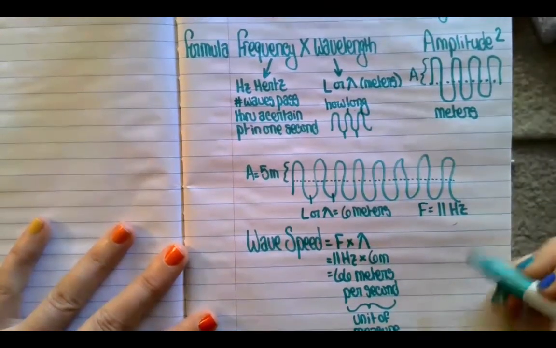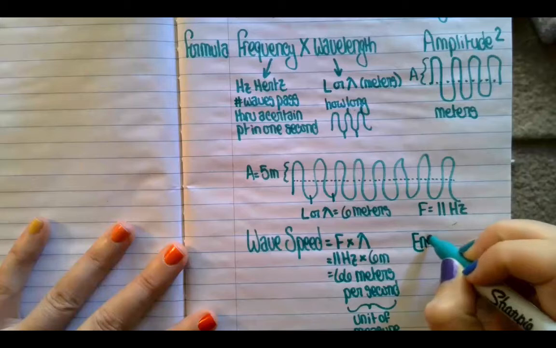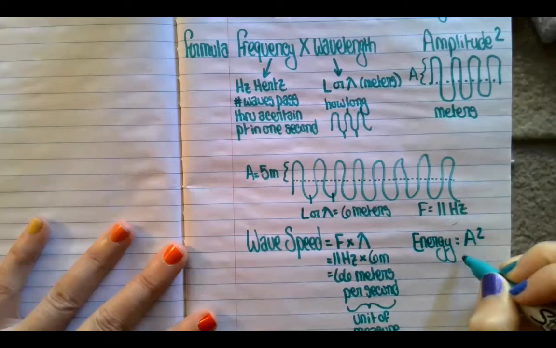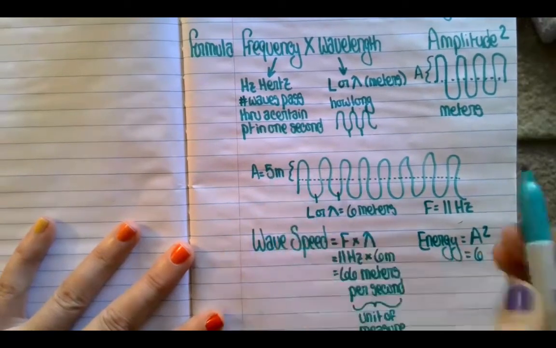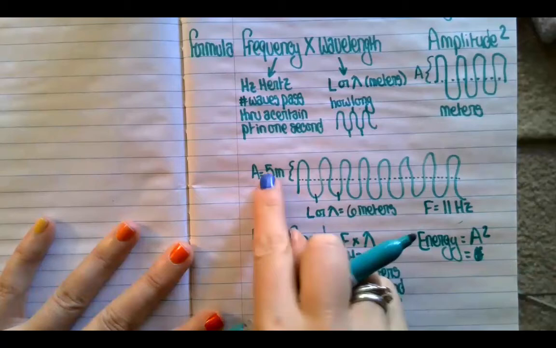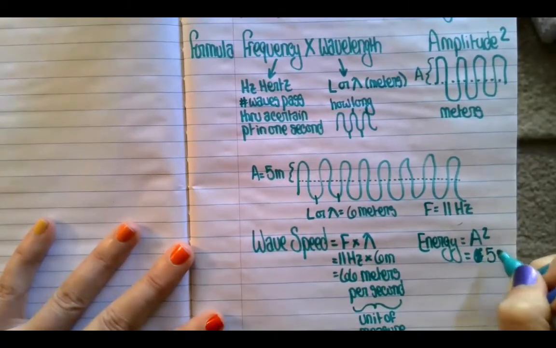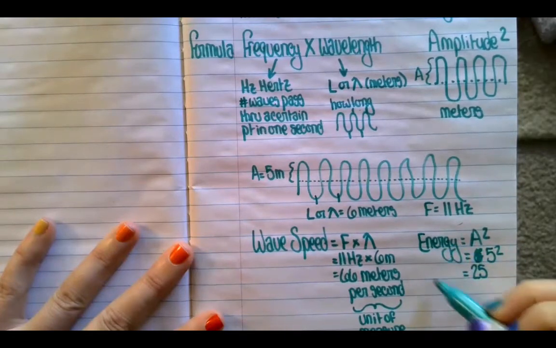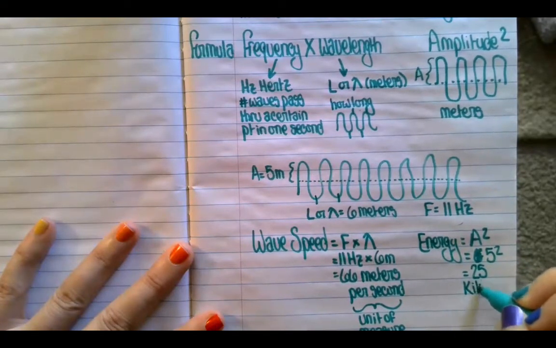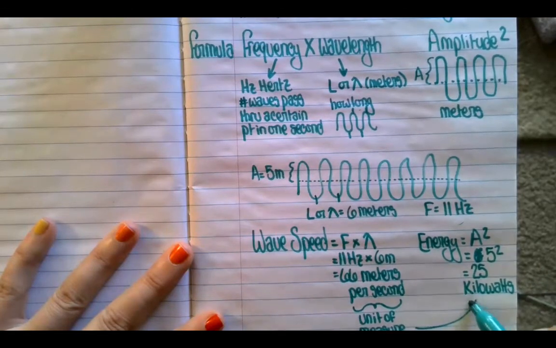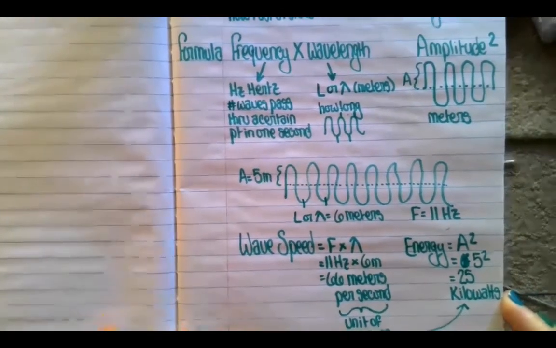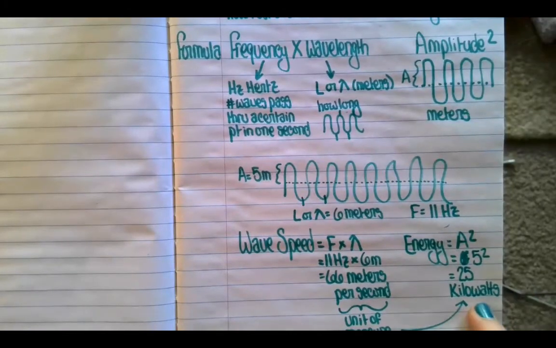Versus the energy, wave energy, is amplitude squared. Okay, amplitude is 5. 5 squared, which is 5 times 5, or 25. And anytime we talk about energy, we use kilowatts as the unit of measure, because it's just like using our light bulbs or the energy in our cell phones or the energy coming into our homes from the electrical grid.